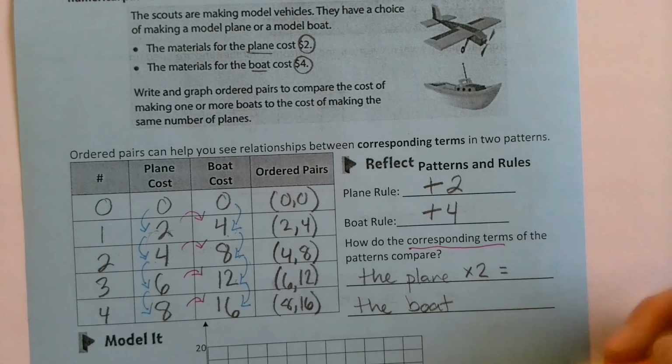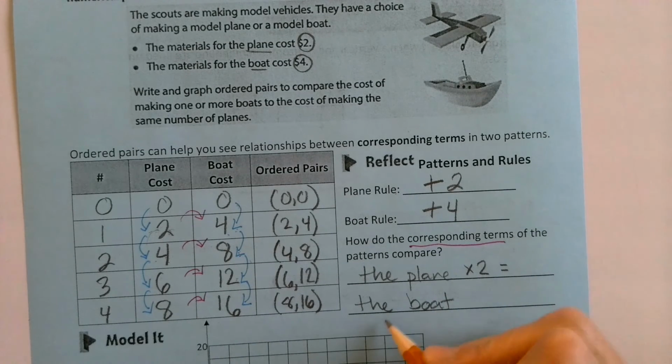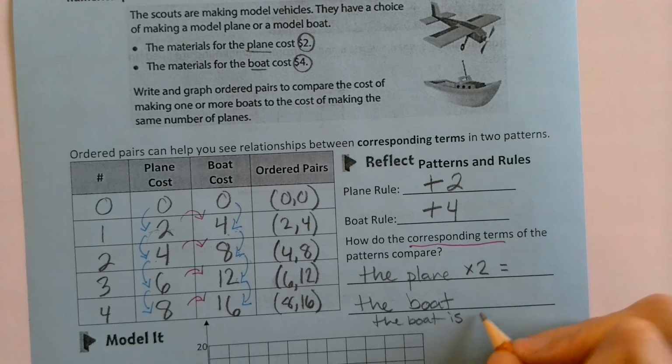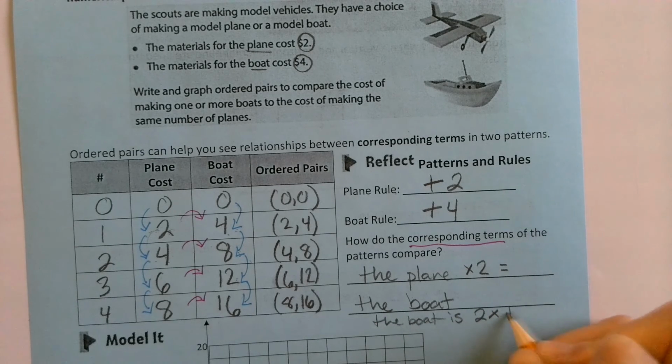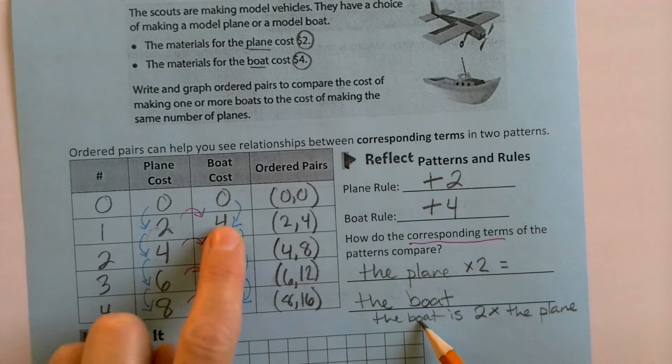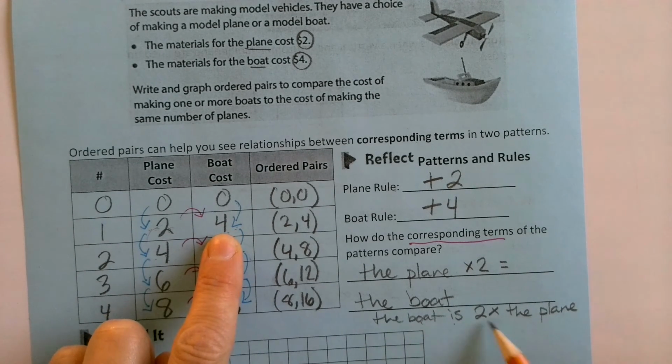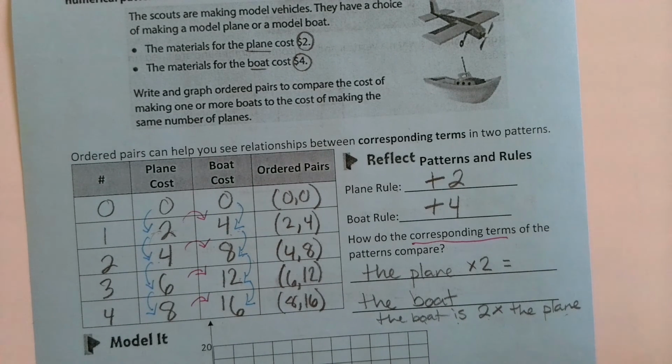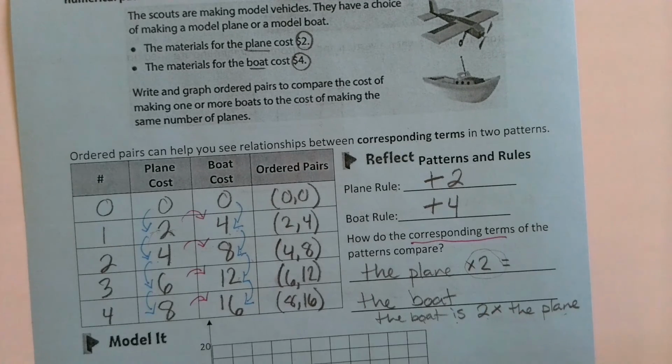Now this is a little elementary of how we could say this. Another way that might even sound more fluid, more smooth in saying is the boat is 2 times the plane. So that often sounds funny though too, because you're working backwards. The boat is means equal 2 times the plane. So it's equaling that, kind of like when we did expressions and had to think about that backwards. But that 2 times is the important aspect.